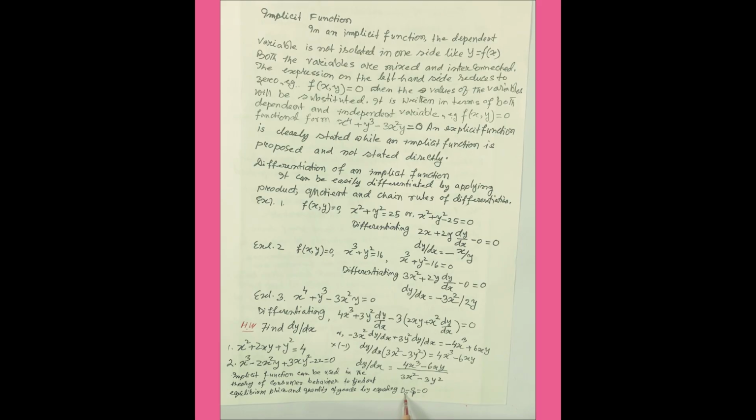When the demand and supply functions are specified, with this implicit function D(P) minus S(P) equal to 0, we can find the value of the quantity which will bring equilibrium in the market, and we can also find the equilibrium price of the quantities in the market.